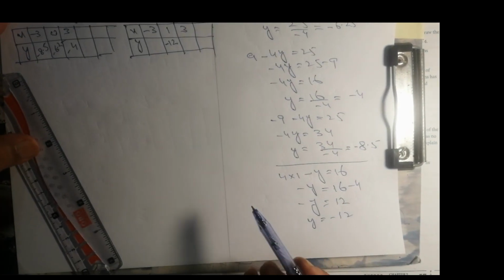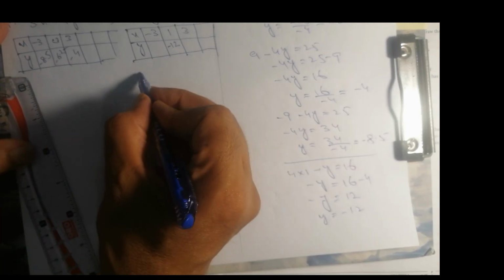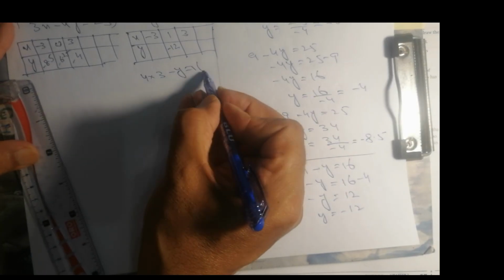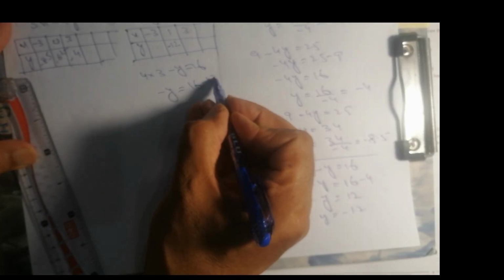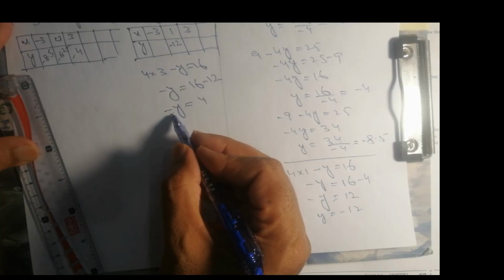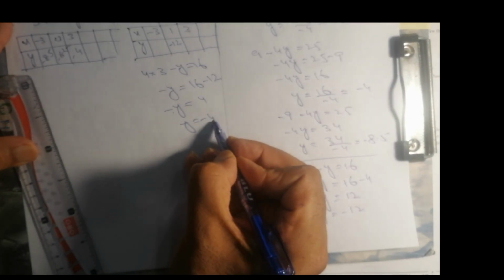Now put x equal to 3. 4 into 3 minus y equal to 16, minus y equal to 16 minus 12, minus y equal to 4, multiply both sides by minus 1, y equal to minus 4.